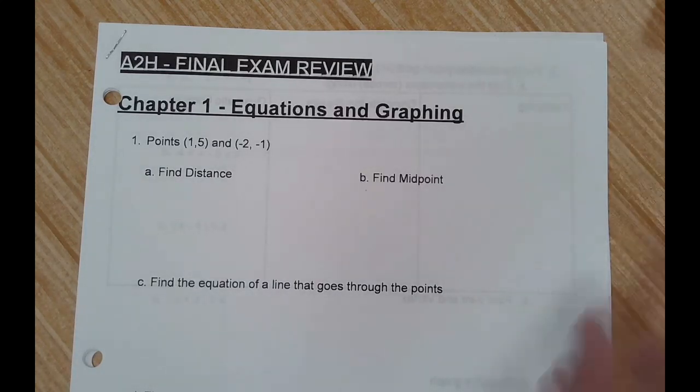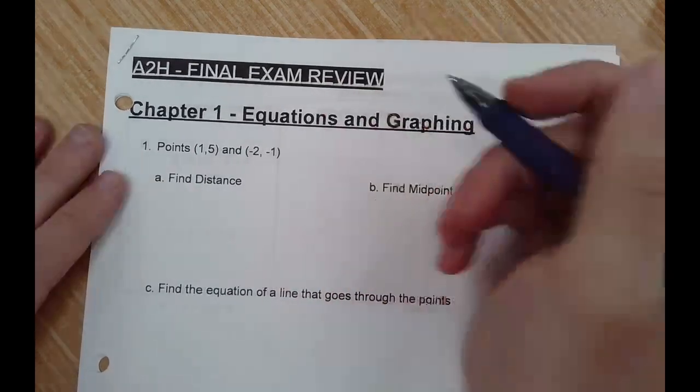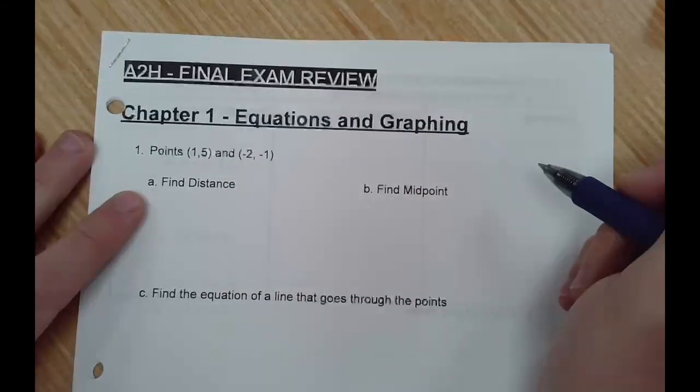We're going to start with Chapter 1 here. So Chapter 1 was on equations and graphing. One of the first things we learned were the distance formula and the midpoint formula.